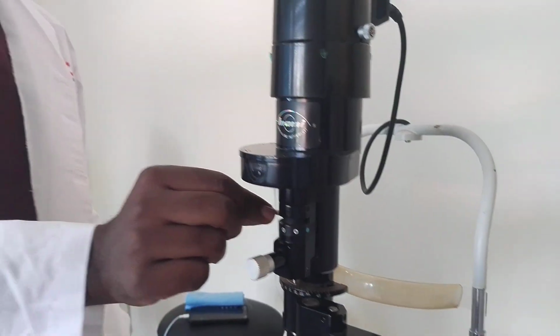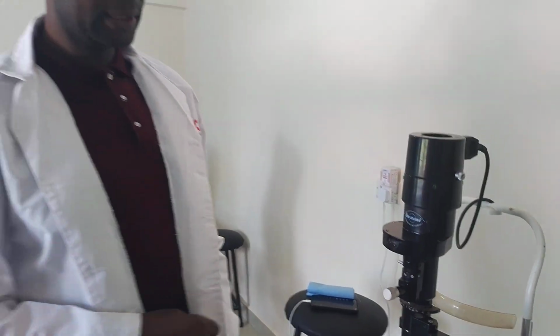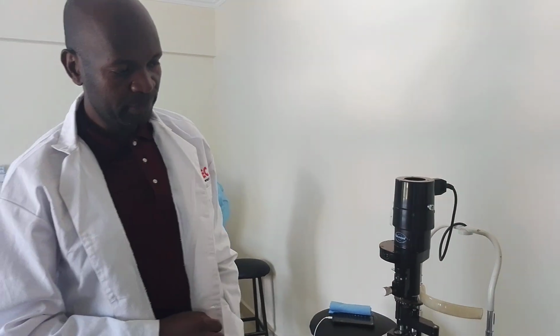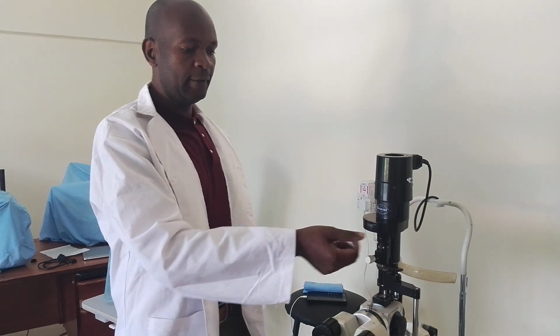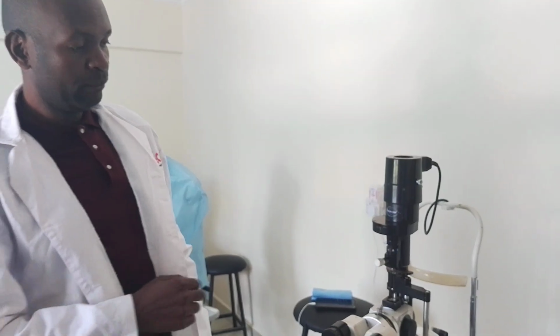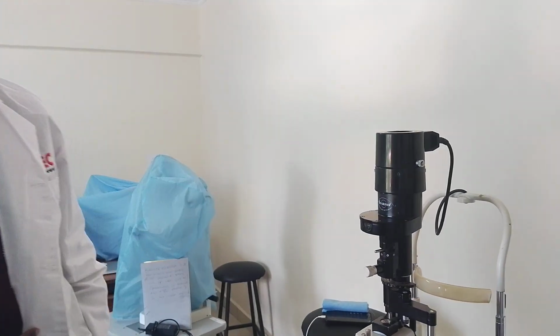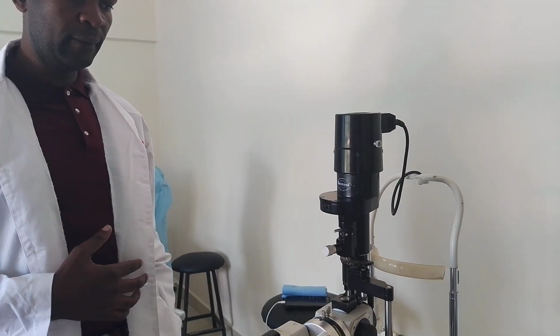For example, we use the cobalt blue filter when we want to examine the cornea of the patient with fluorescent dye, so that we get to see the structures clearly. And we use the neutral filter when we are doing the normal examination of the eye.